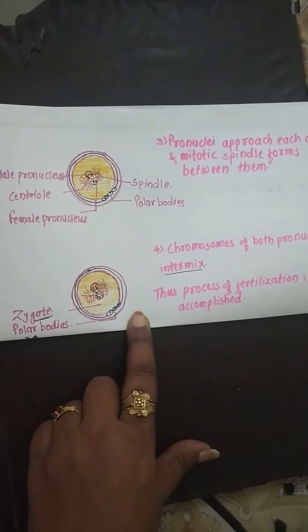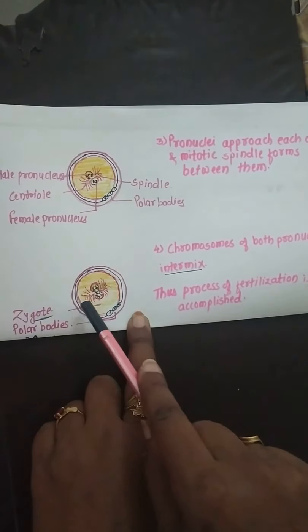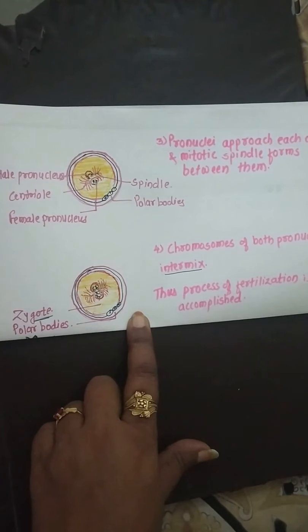And now the formed zygote, also known as synkaryon, is the first cell. So the zygote is the first cell of new life.